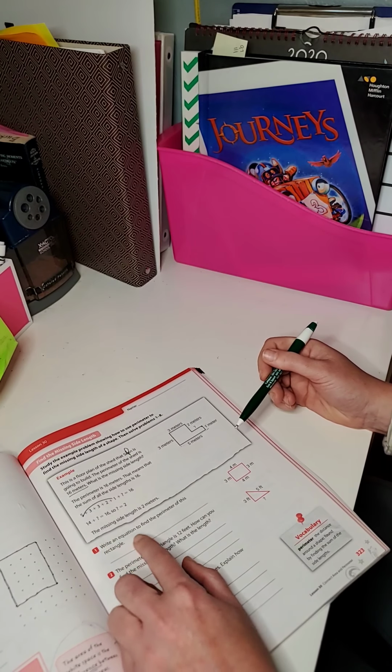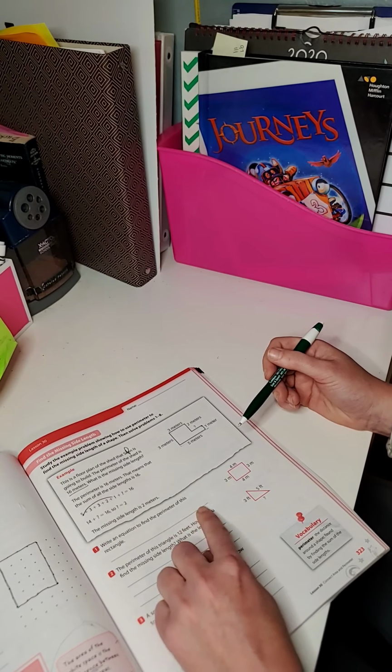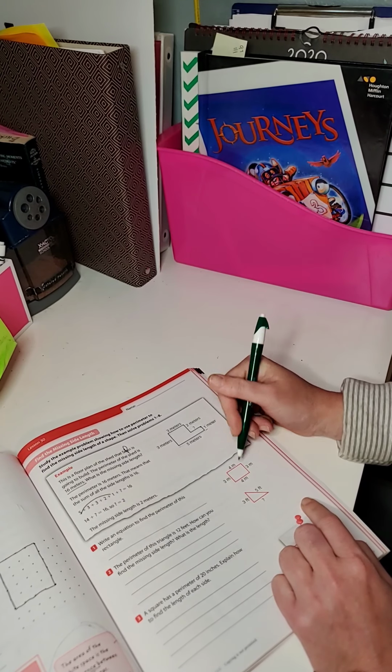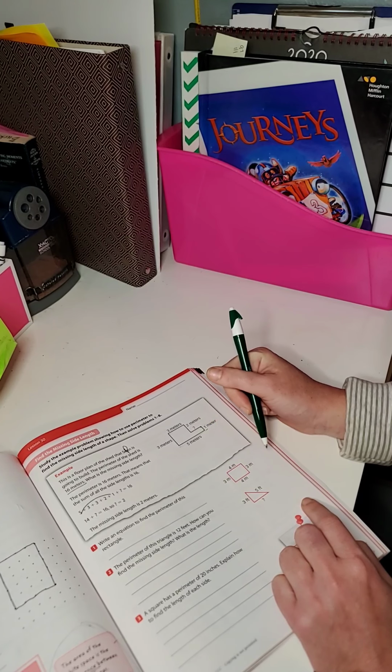I love them. Write an equation to find the perimeter of this rectangle. Okay, let's see, where do you want to start? You can start anywhere you want. Go ahead and pause this if you need to.